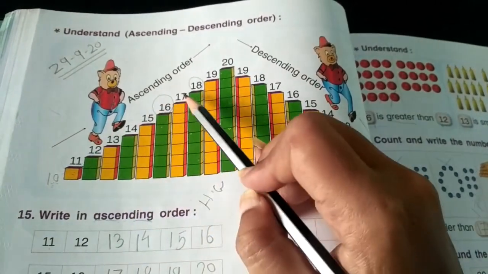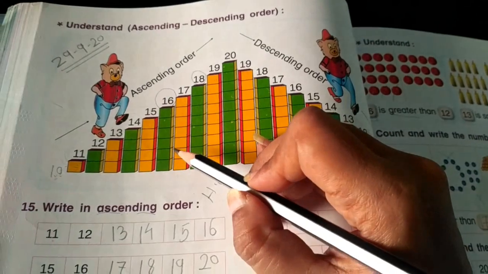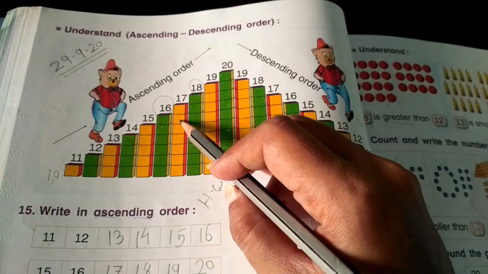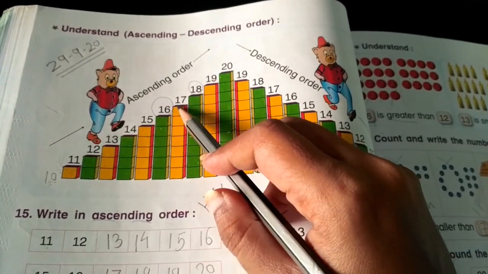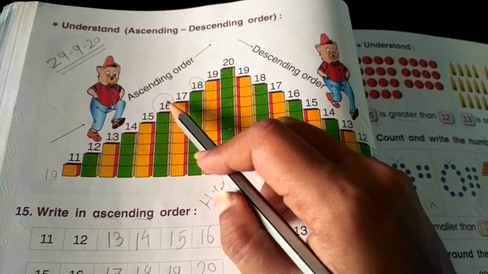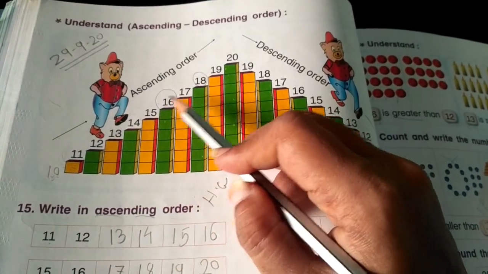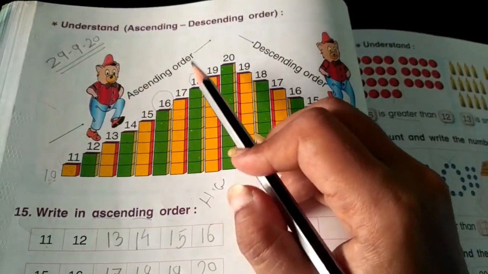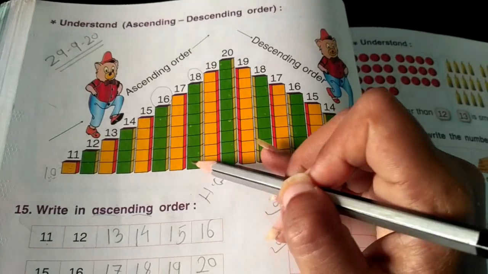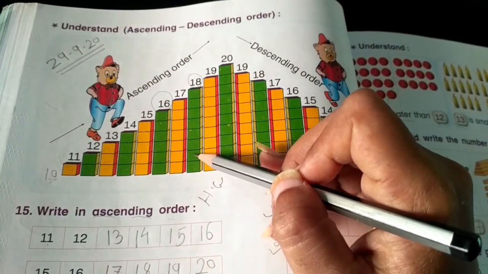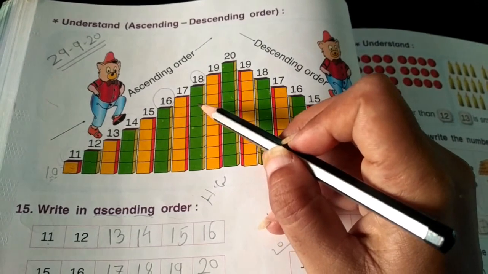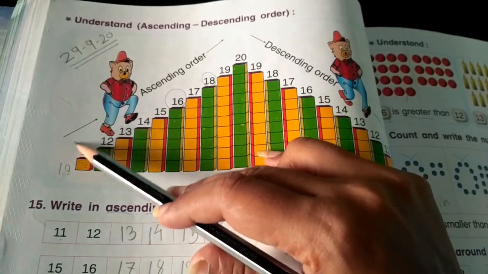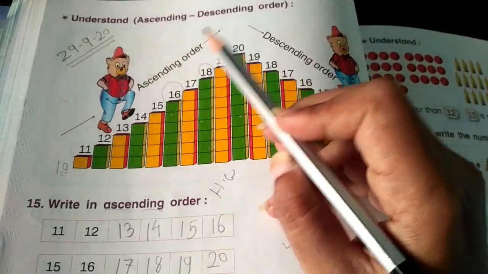Now 10 plus 7 is 17. After 10, 11, 12, 13, 14, 15, 16, 17. So 17 is greater than all these previous numbers. Can you observe that? ये सबसे बड़ा दिख रहा है ना, ऊपर है. So next is 10 plus 8, 18. So we will count like this. After 10, 11, 12, 13, 14, 15, 16, 17 and 18. 18 is greater than all these previous numbers.